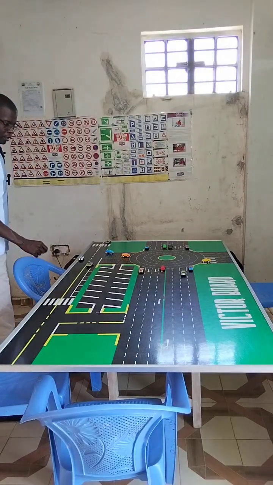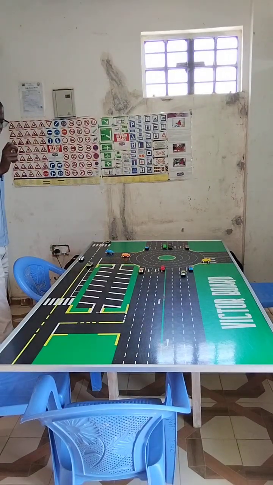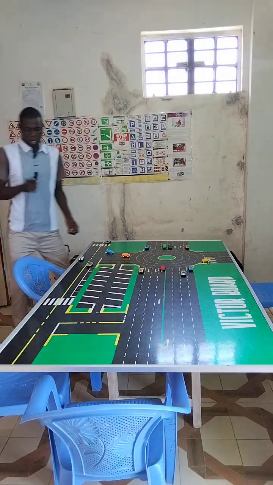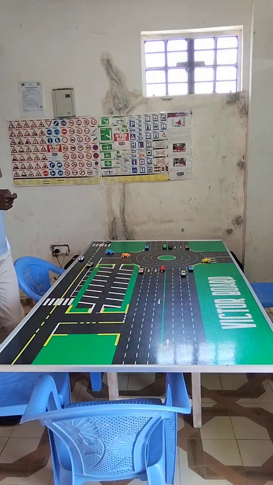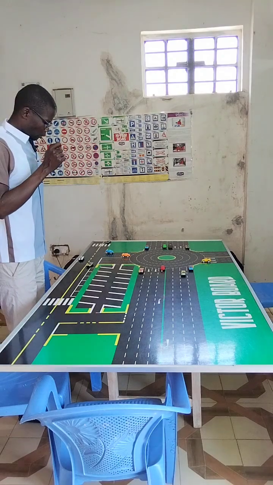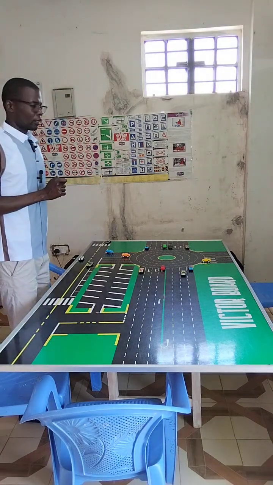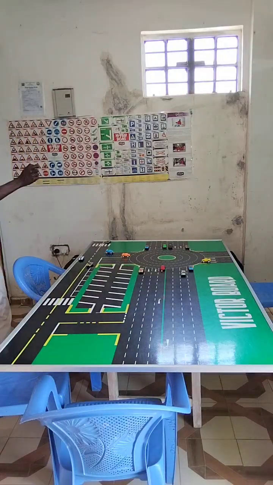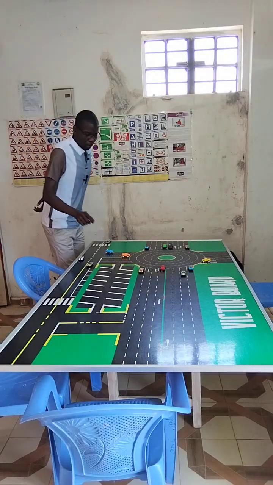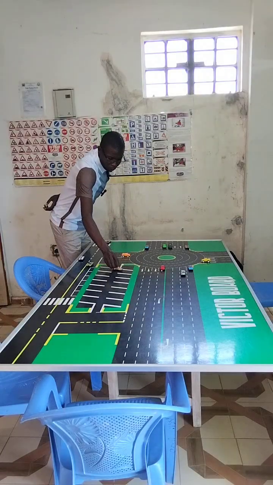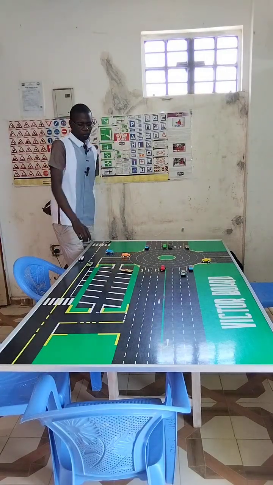So let me start with the two types of parking on a Model Town Board. The first one is called angle parking, or controlled parking zone, or angle parking. When we start with angle parking, it means we are required to park at an angle of 45 degrees.